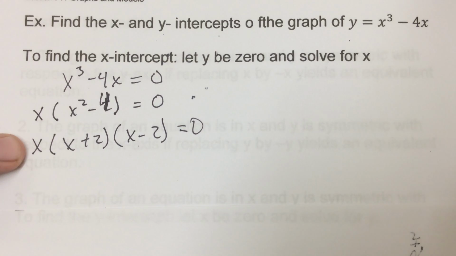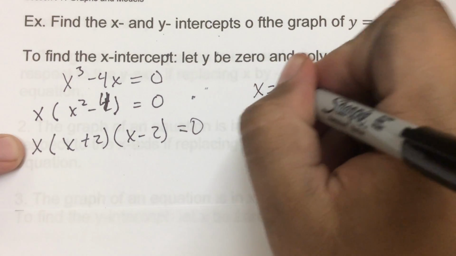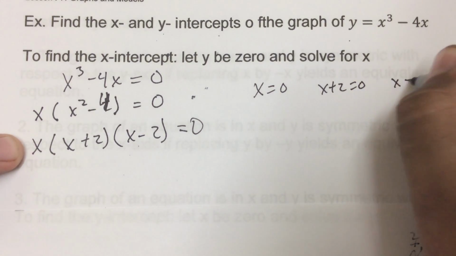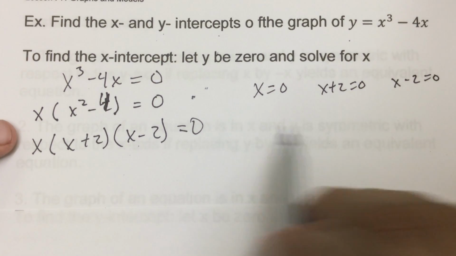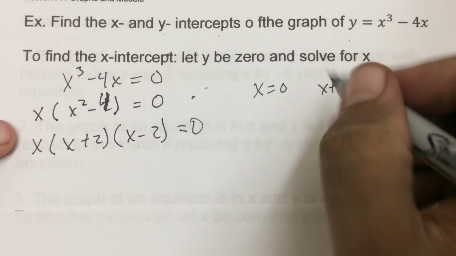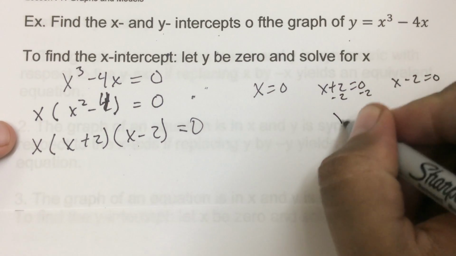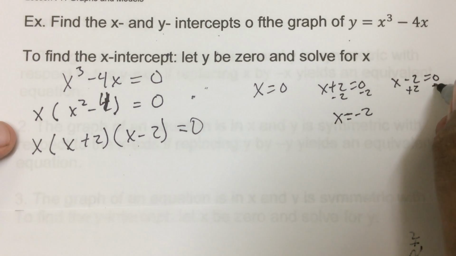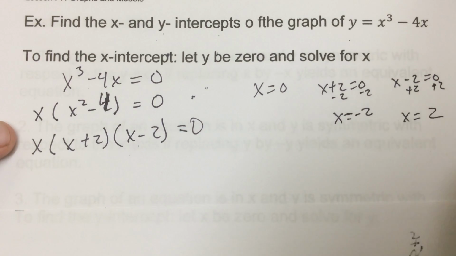So we set each one equal to 0. So x equals 0, x plus 2 equals 0, x minus 2 equals 0. Well, x equals 0 is already found. Here we would subtract the 2 over, and so x would equal negative 2. Here we'd add the 2 over, x would equal 2.